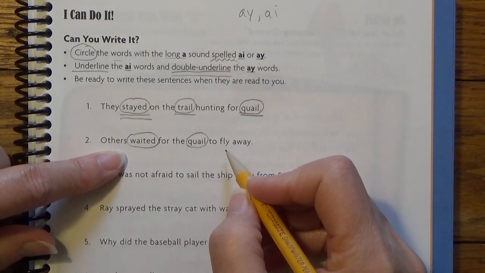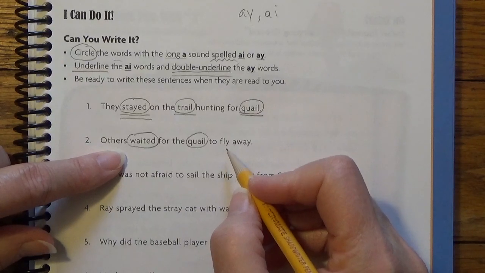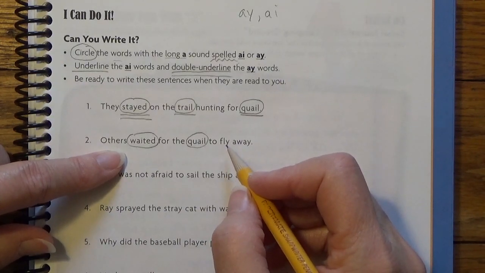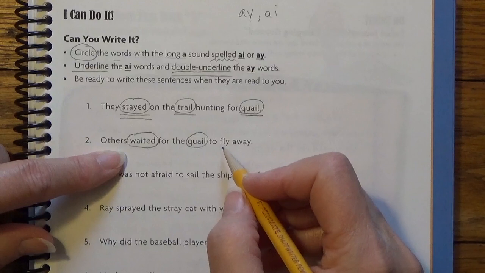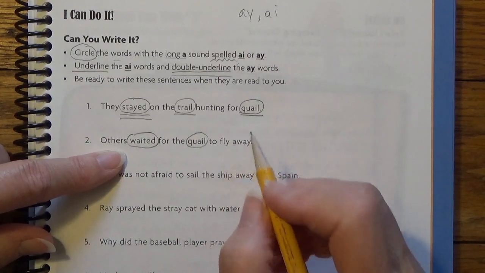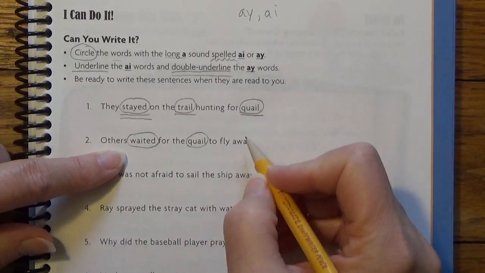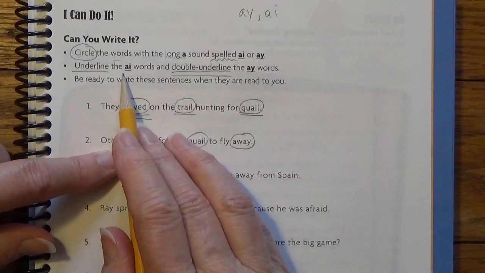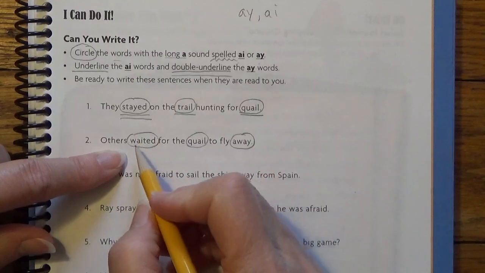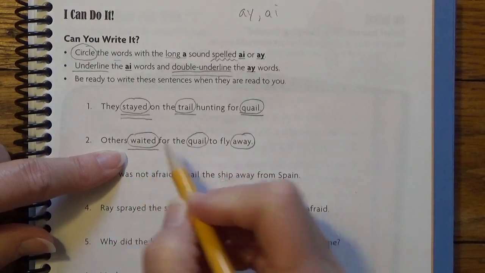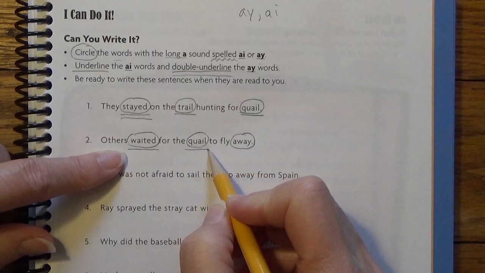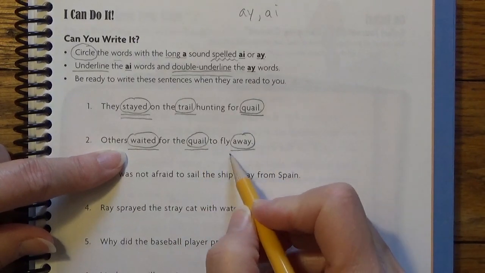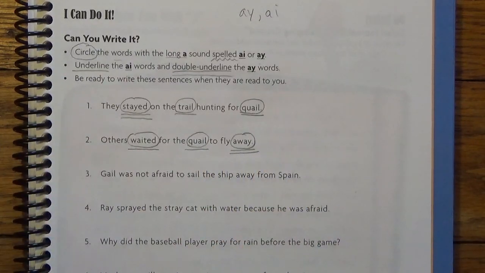What about fly? There's a Y. No, don't circle that because there's no A in it. So we're not going to underline that even though it's got a Y in it. We're looking for A-Y. Away. There we go. We'll circle that one. Now I've got to underline A-I words, double underline A-Y words. A-I, so we're going to underline it once. A-I once, A-Y twice. All right, this isn't so hard after all. After I got started, it made a lot more sense to me.